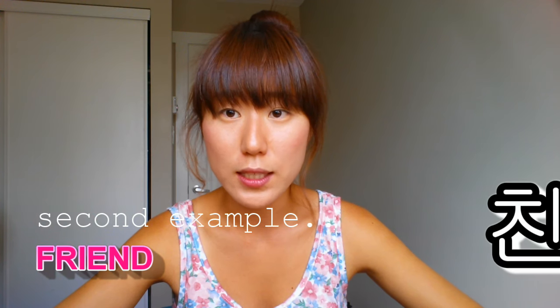Chin. The next syllable is gu. It starts with a consonant G and ends with a vowel U. There is no last consonant in this syllable.